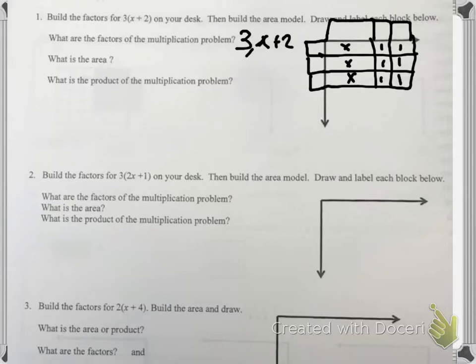These are on the outsides. The area is what's on the inside. We're going to have 3 x's and 6 1 units. So the product of the multiplication is 3x plus 6. Area and the product are the same.